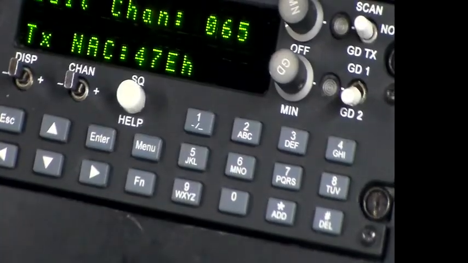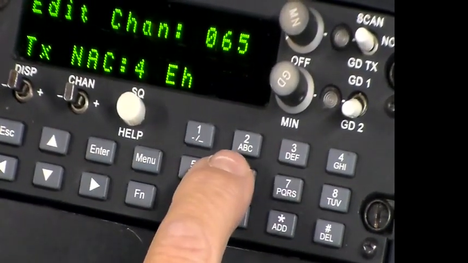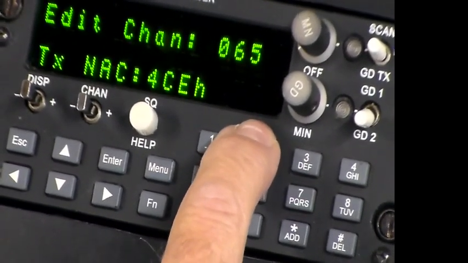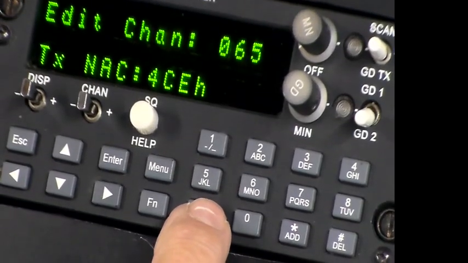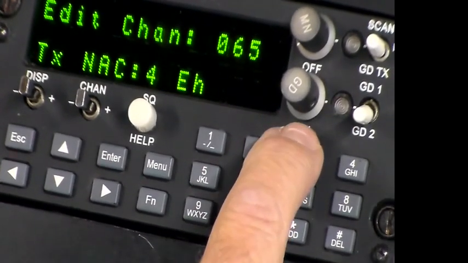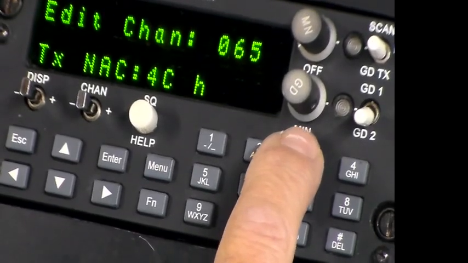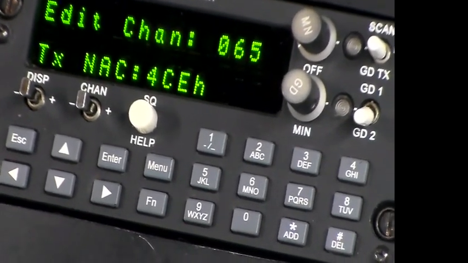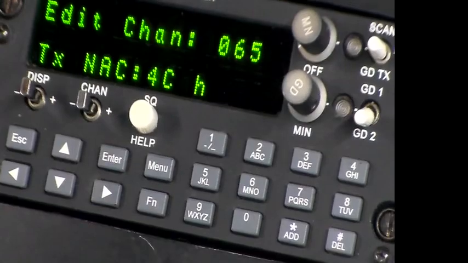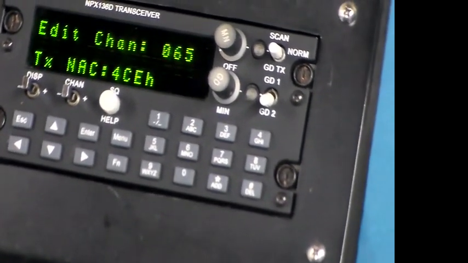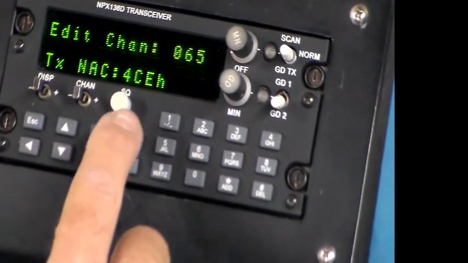So we come up to that keypad, the 4, put that one in there. We go over and find where the Charlie is. It's on the 2. We get the C put in there, and we go back and find where the Echo is. It's on the 3 keypad, and we put the E in there. Check it. Back here, forget the $, 4 Charlie Echo. We have 4 Charlie Echo.